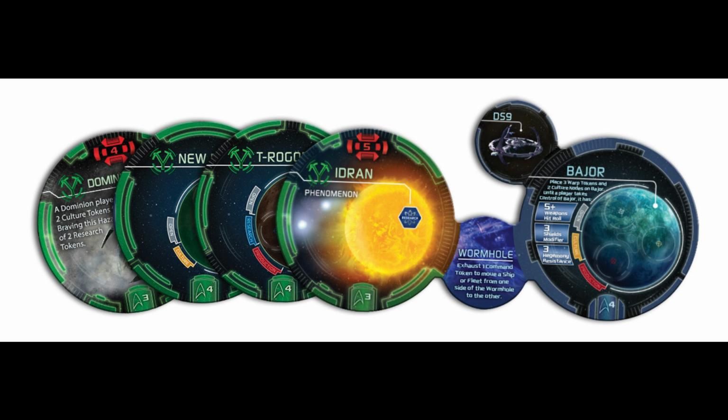Regarding Bajor, it is a planetary system found within the Alpha Quadrant, while Idrin is a phenomenon found within the Gamma Quadrant. It is worth noting that these 2 systems are not adjacent to each other. Instead, they are connected. Like the home worlds of each faction, the wormhole system is fixed, with Bajor starting off the game as an independent warp-capable civilization with 3 warp tokens on it, a weapons roll of 5+, and a shield modifier of 3. It also gets 2 culture nodes.